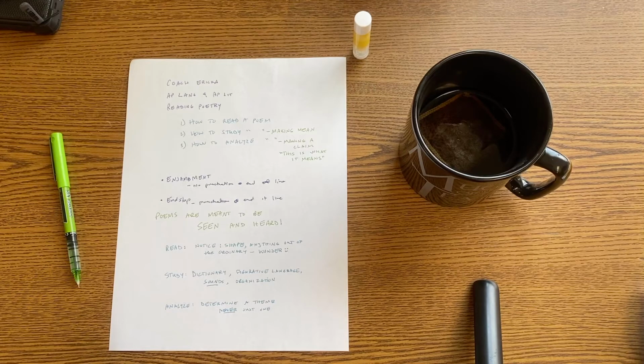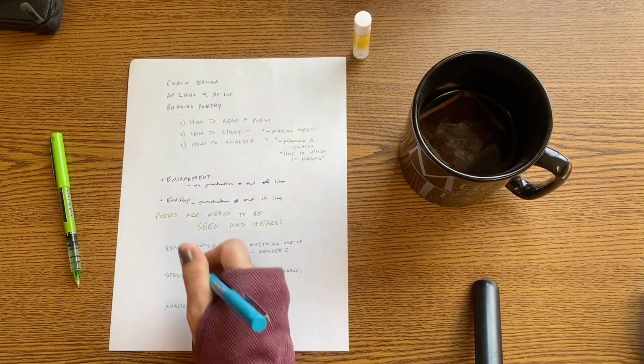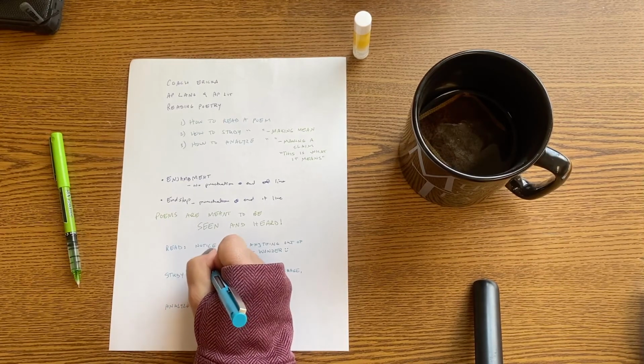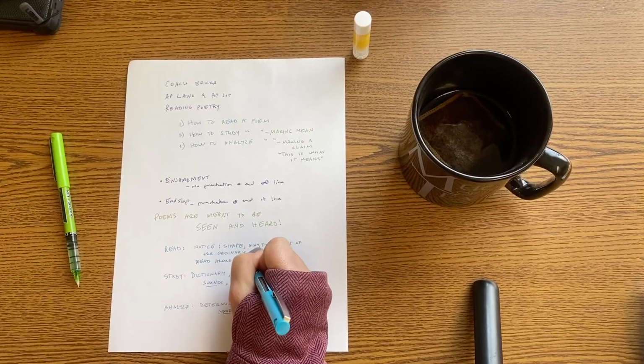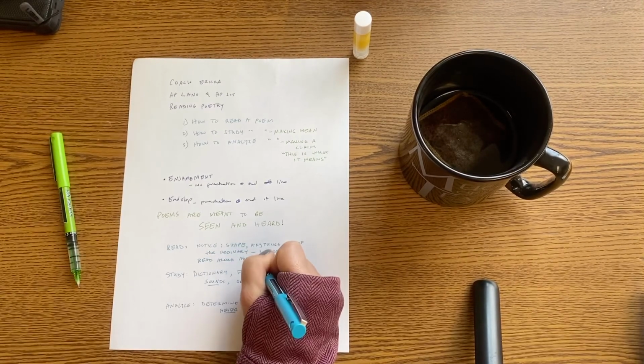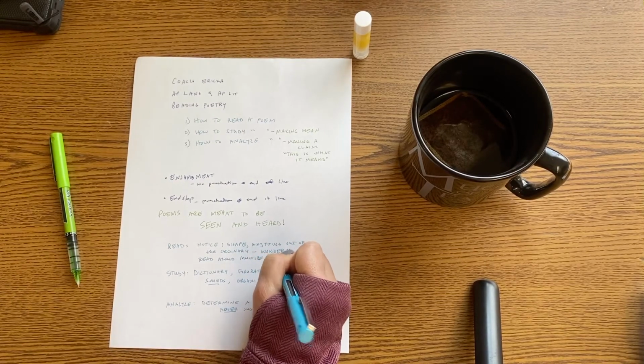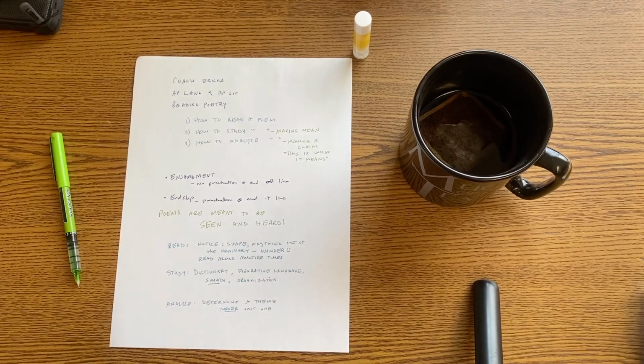When you're reading a poem, one, you want to look at it, you want to notice it, you want to see the poem, right? What does it look like? What's standing out with it? What's the shape of it? So on and so forth. Then you want to read it aloud, right? I forgot to put that there, but I'm going to add it. You want to read aloud multiple times until you get comfortable with the sound of it. Okay, it needs to be flowing off your tongue.